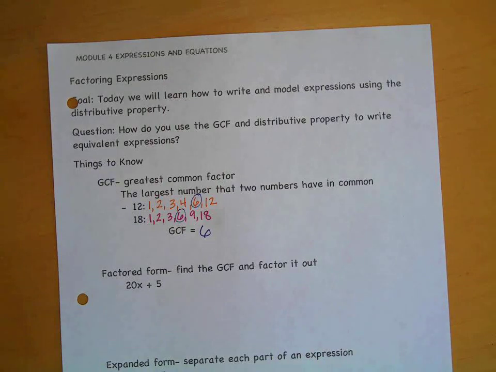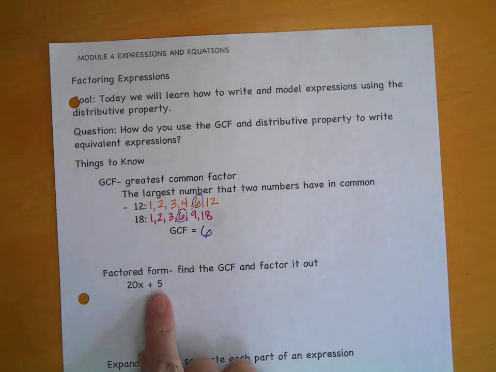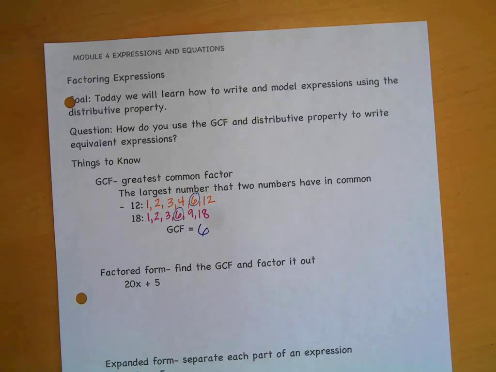The next thing we have to know about is what factored form is. Factored form is when you find the GCF and you factor it out. Remember, a factor is an amount that when multiplied by another amount gives you the answer. So when you're factoring something out, you're pulling out that number and leaving what the other number was that it took to multiply to get the answer. We try to find the GCF for the two numbers we're looking at, and then we divide them out, or factor them out.